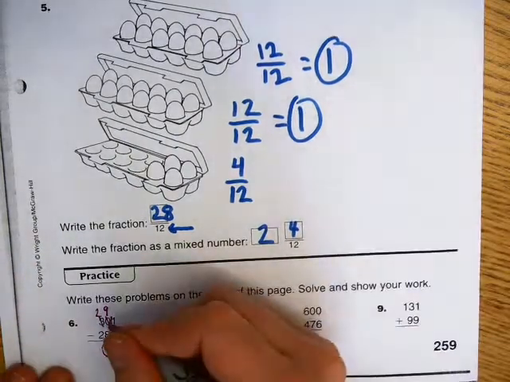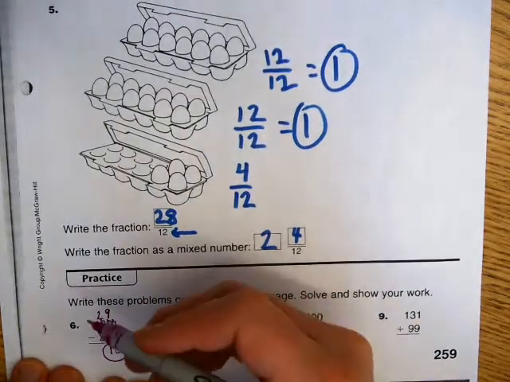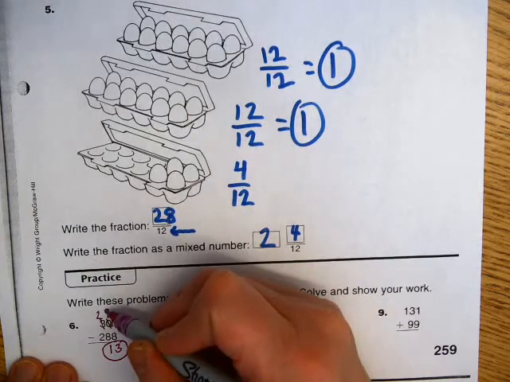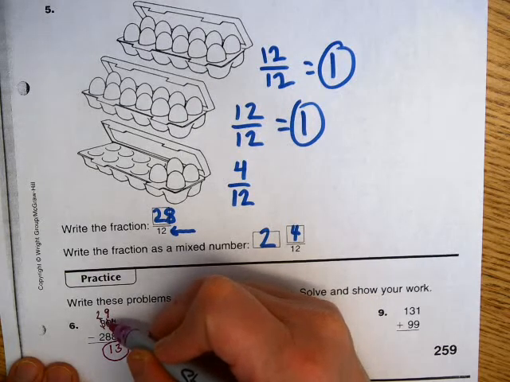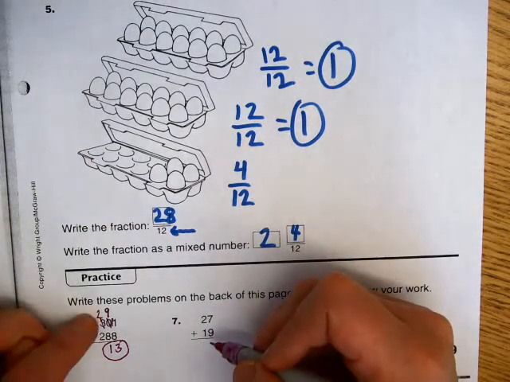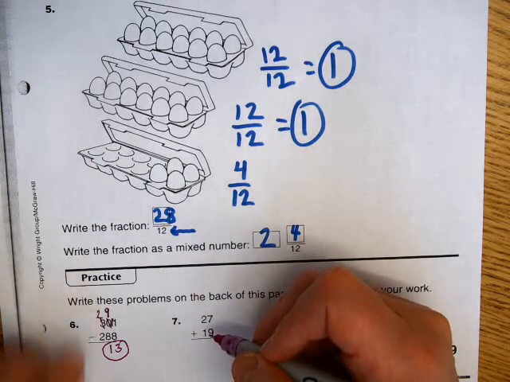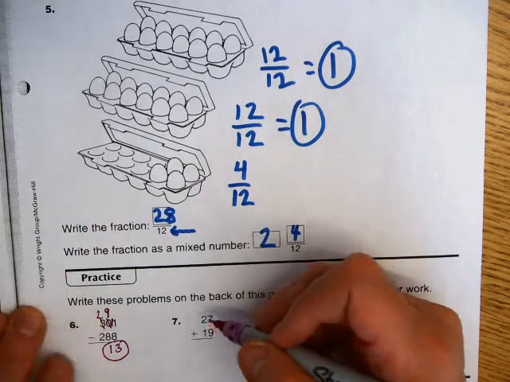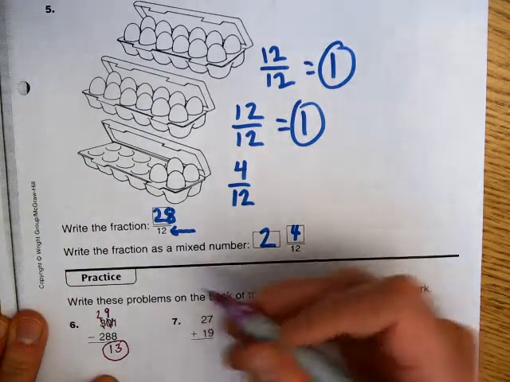And that's kind of a tricky one because we had to borrow across that 0. But when we borrow across the 0, we just make the 0 a 9, because it would be like borrowing 1 from here to make it 10, crossing out to make it a 9. And that's why we just made this one less over here. The 3 went to a 2. Alright, the next one we have is addition.